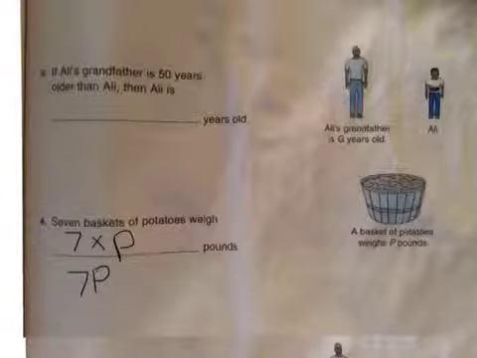Now, when we don't put anything between a number and a variable, no subtraction, addition, or multiplication sign, it is always understood that it's multiplication.